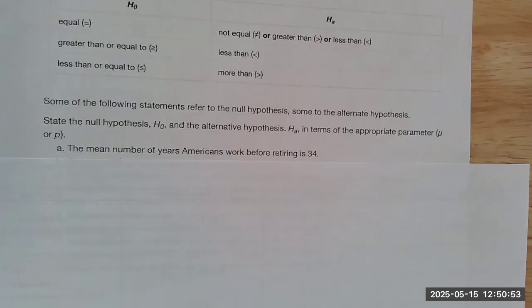And so if we find evidence that allows us to reject the null hypothesis, we're saying the evidence says it's probably not true, but we can't prove it's not true. Or if we decide to accept the null hypothesis, that means that we don't have enough evidence to say that it isn't true.